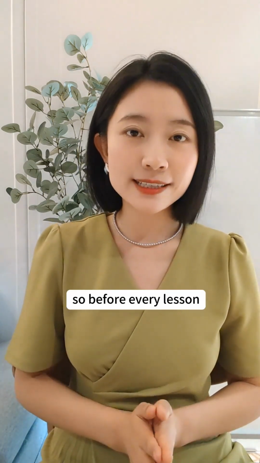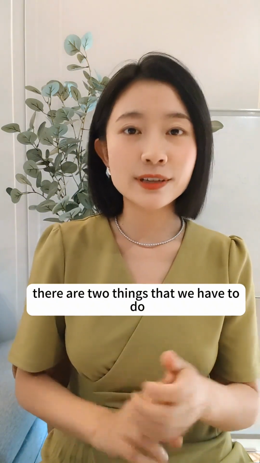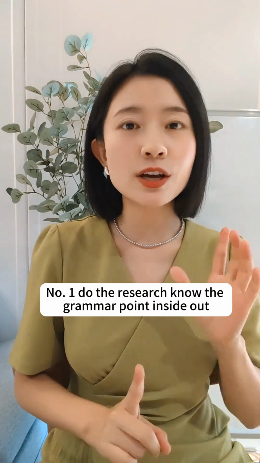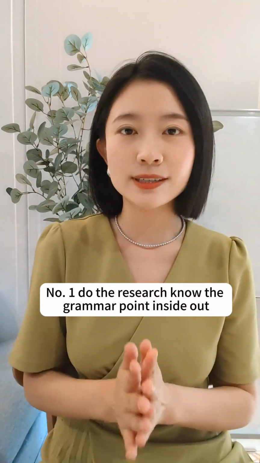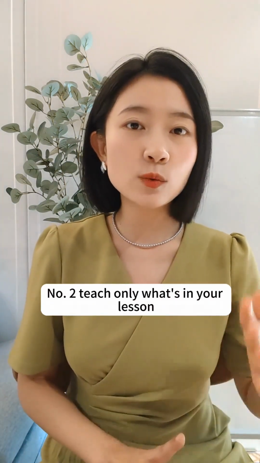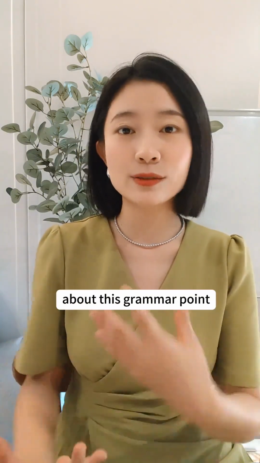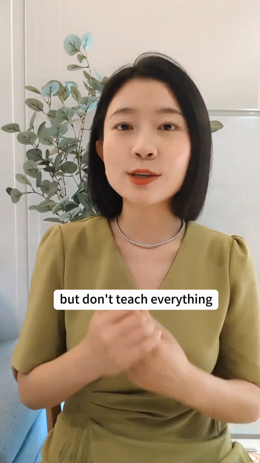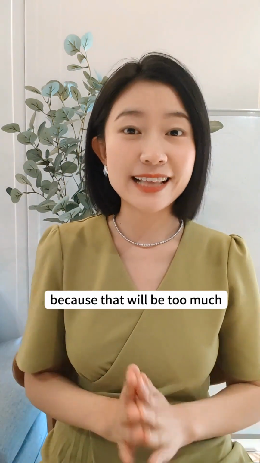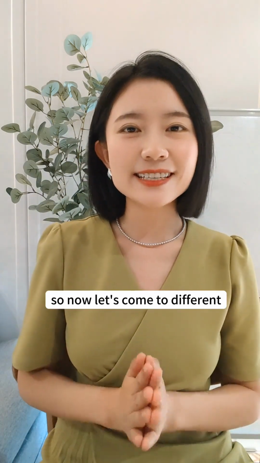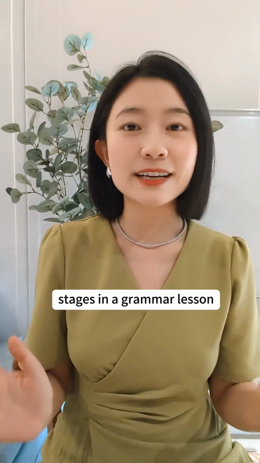So before every lesson, there are two things that we have to do. Number one, do the research, know the grammar point inside out. Number two, teach only what's in your lesson, because sometimes there are a lot of different parts about this grammar point, but don't teach everything because that will be too much. So now let's come to different stages in a grammar lesson.